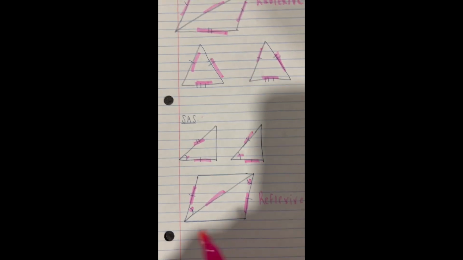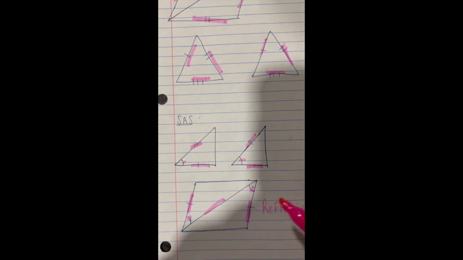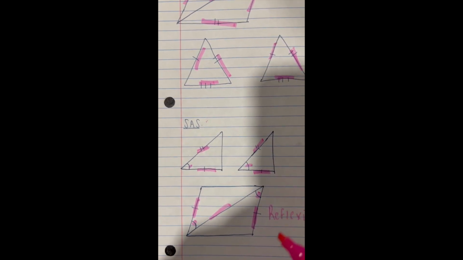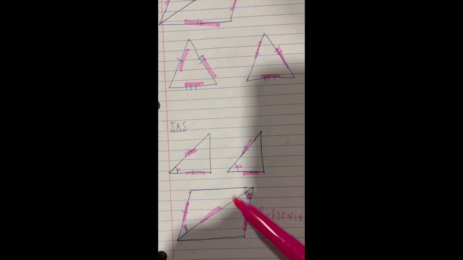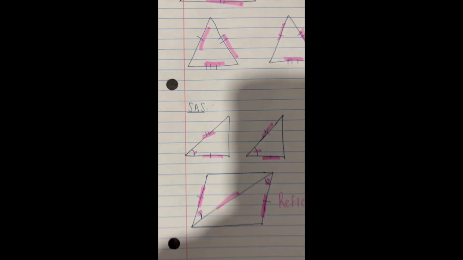Okay, so if we have two sides and an included angle of one triangle congruent to two sides and an included angle of another triangle, these two triangles are congruent by the side angle side theorem.